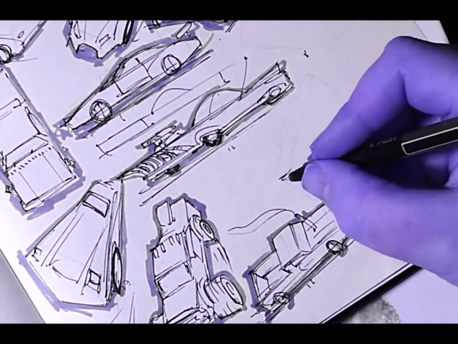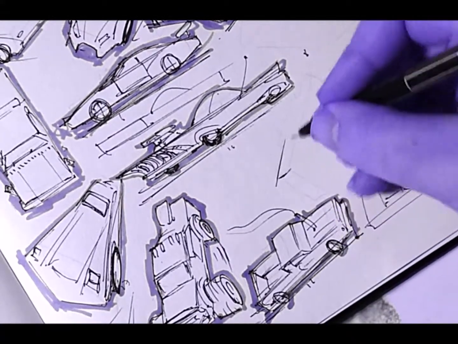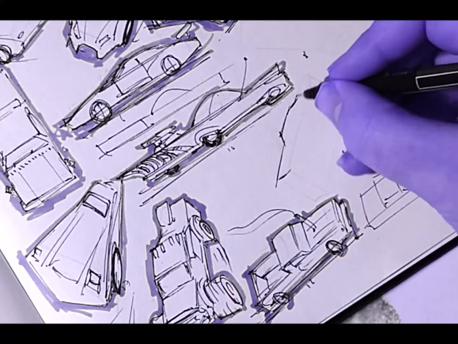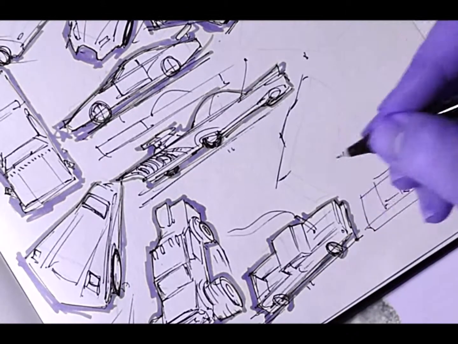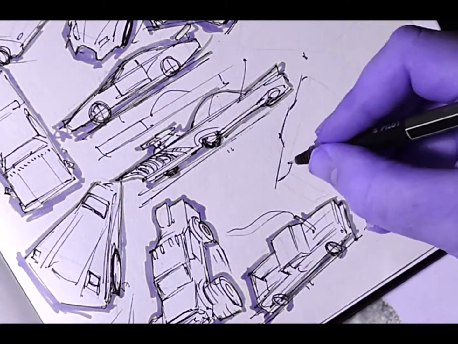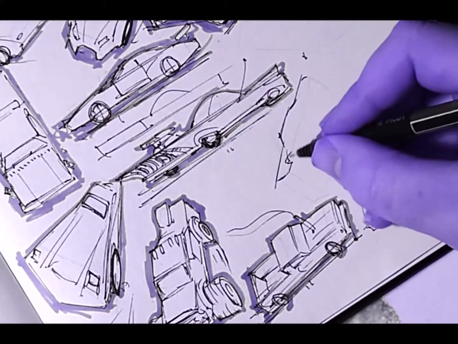Maybe it's a stunt show or something, I don't know. Anyway, it's just another way of looking at the vehicle itself. So this is at the side panel.